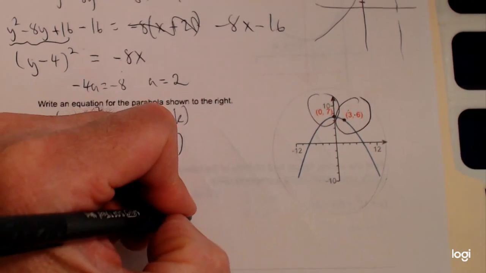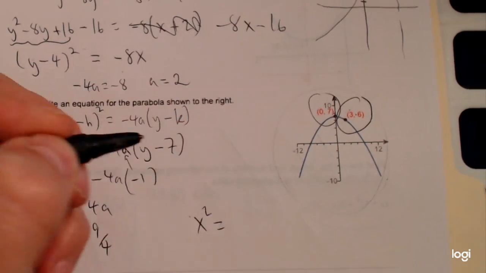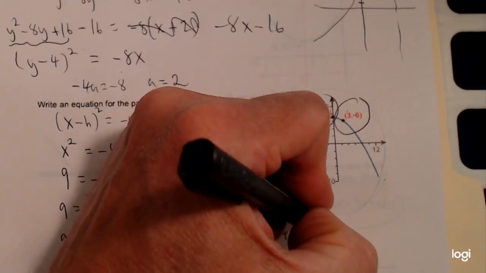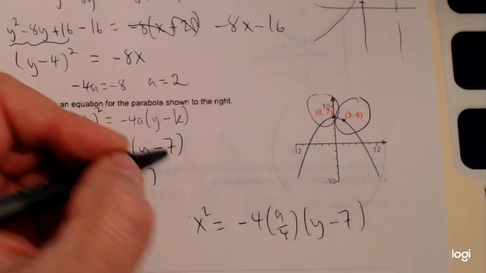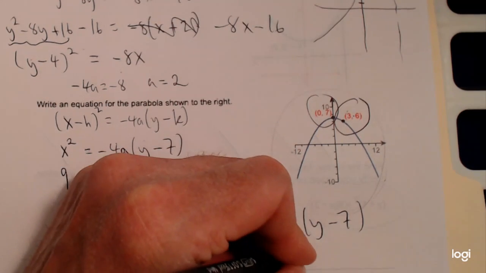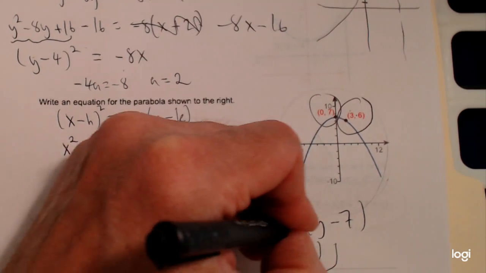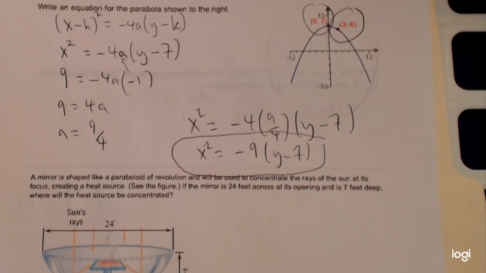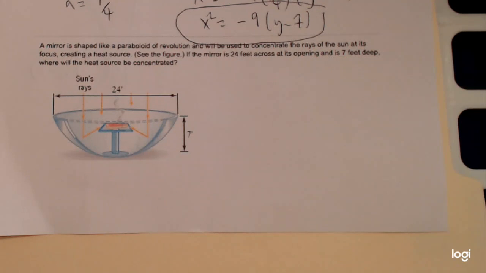So my equation is going to be x squared equals negative 4 times 9/4 times y minus 7, which gives me x squared equals negative 9 times y minus 7. There you go. See how easy that is? Easy peasy lemon squeezy. All right, now we're going to move on to this last one.